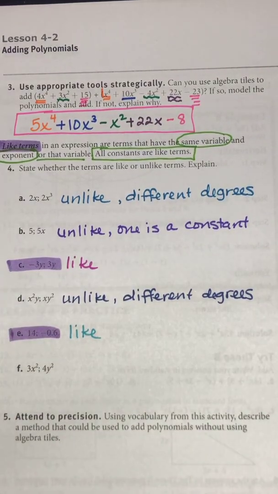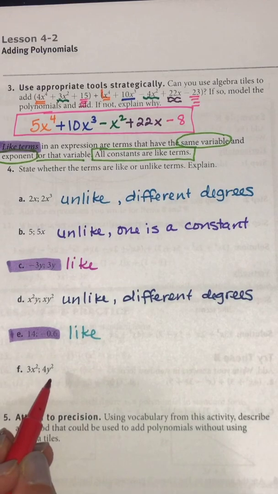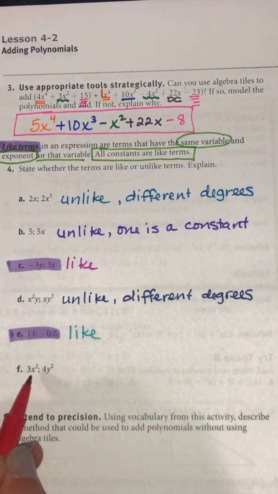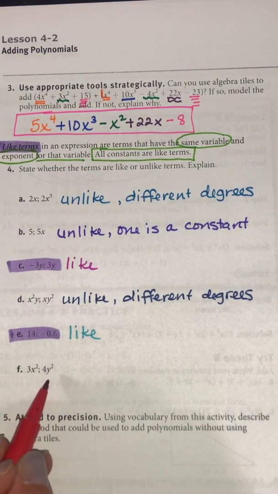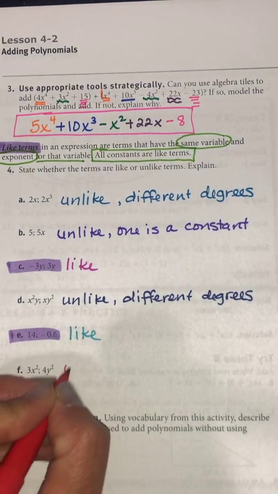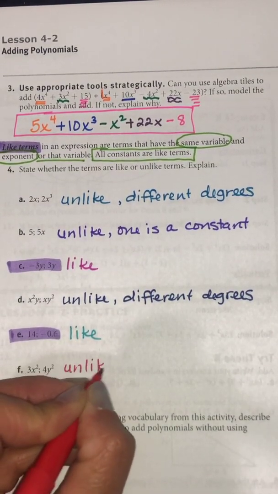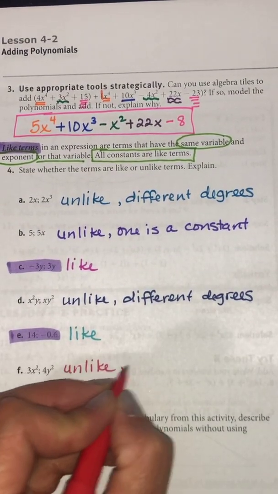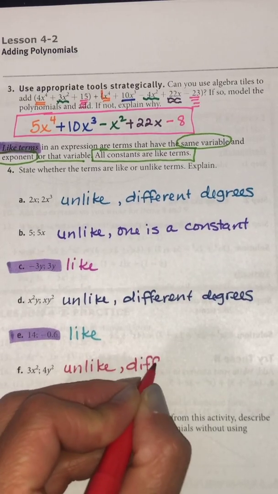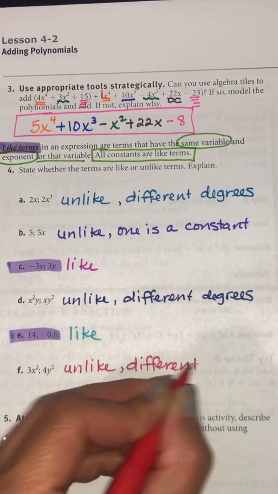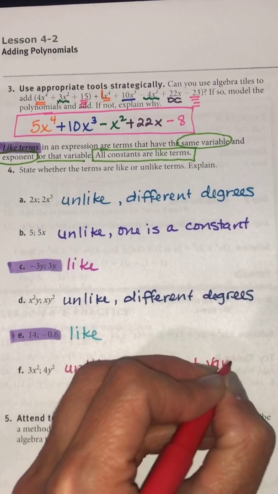Like. And then letter F, a 3x squared and a 4y squared. Well, the 3x squared has an x and the 4y squared has a y, so these are definitely unlike terms. They don't have the same variables. So we'll put different variables.